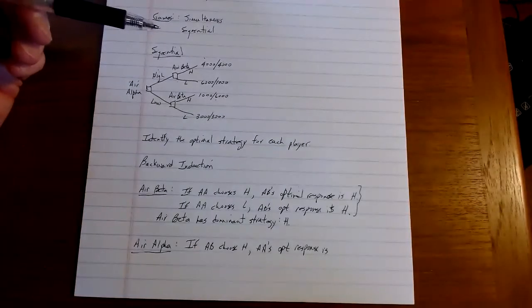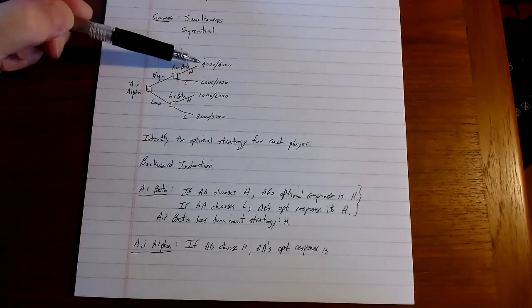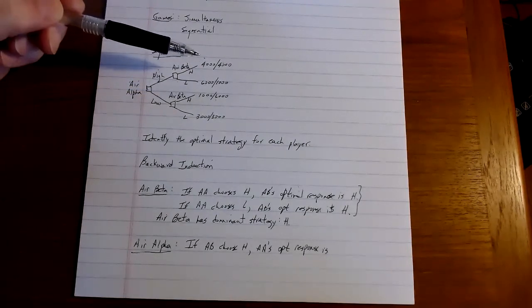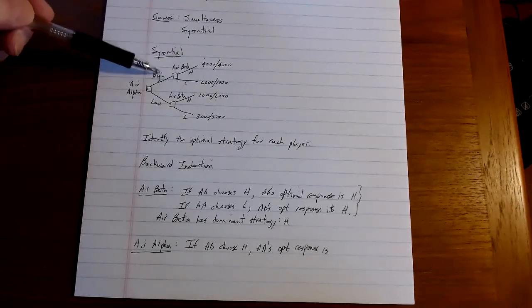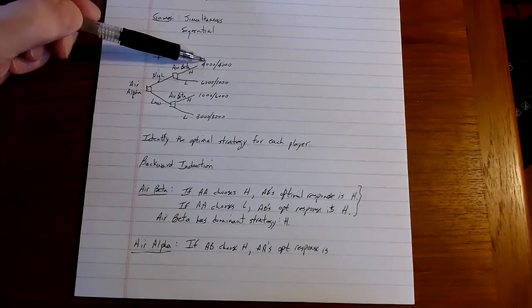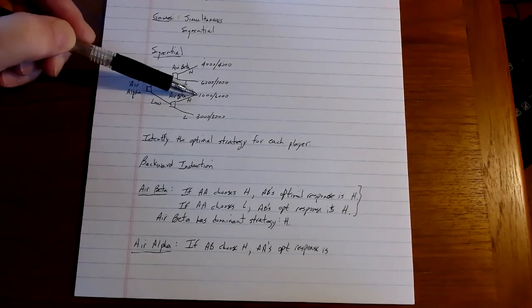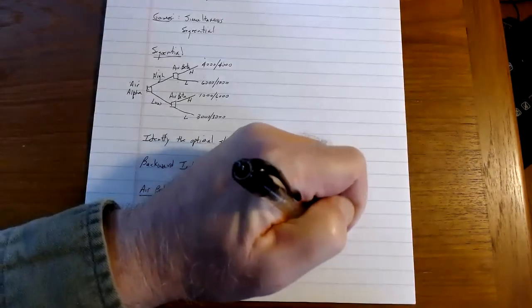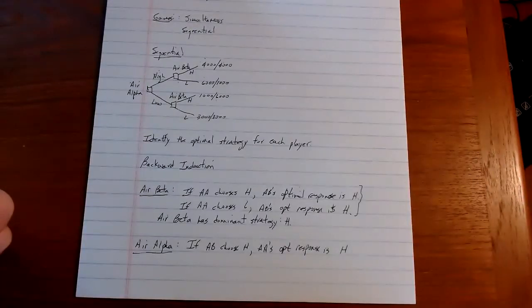If air beta chooses a high level of output, then we're either going to be here or here. Air alpha can choose a high level of output and get a payoff of 4,000, or they can choose a low level of output and get a payoff of 1,000. They prefer 4,000, and so air alpha's optimal response is to produce the high level of output. Okay?